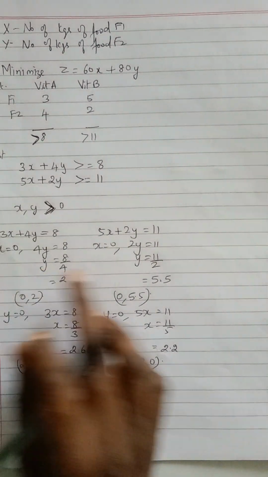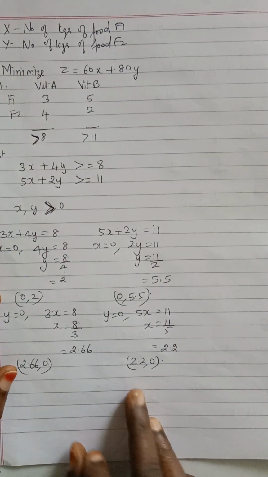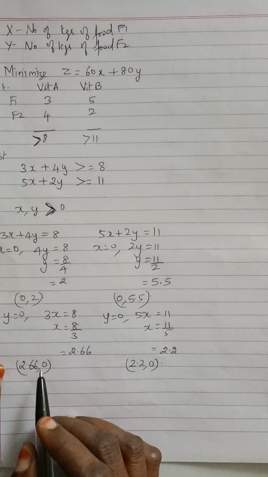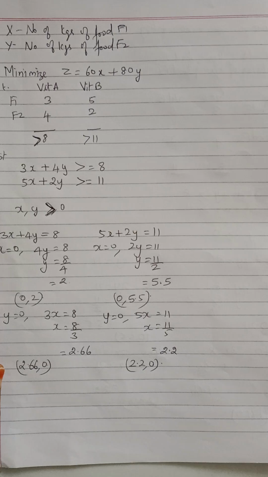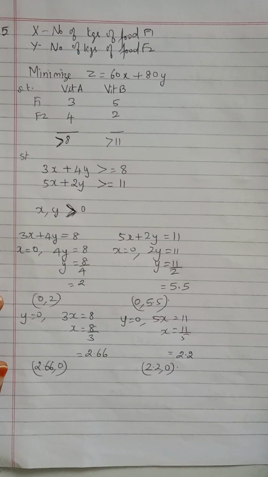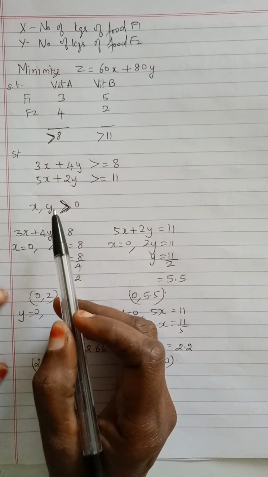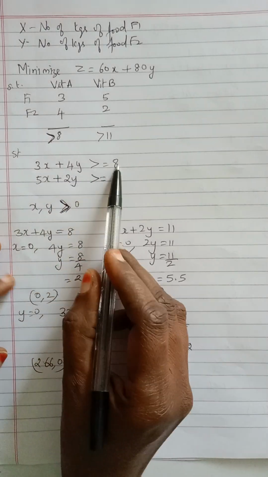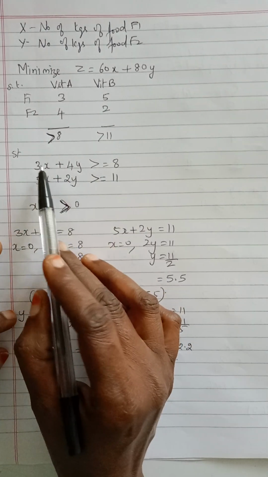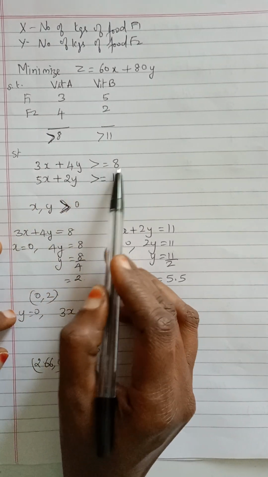Based on the constraints, we found the points. Now we have to find the feasible region. So how to find the feasible region? To find the feasible region, we need to know the boundary points. To find the boundary points, we have to check the other condition. We took 3x plus 4y equal to 8 and found the values. Now we have to take 3x plus 4y greater than 8.